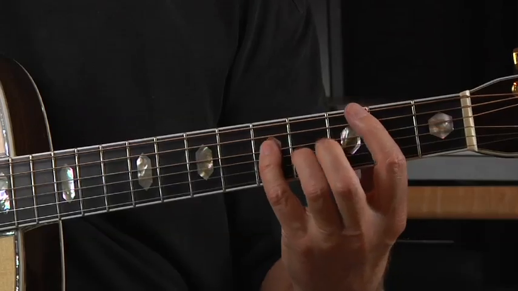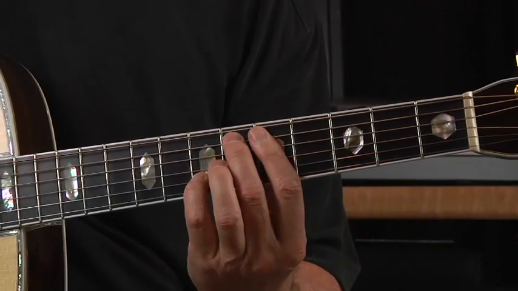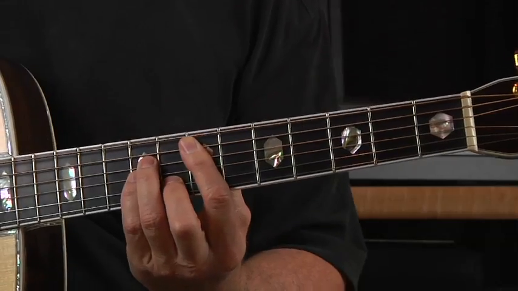You hear how that naturally sounds like it wants to resolve. And so you can use that tritone to go to different tonal centers real easily, which Blackbird by the Beatles does. Okay, that's an example of how tritones work.